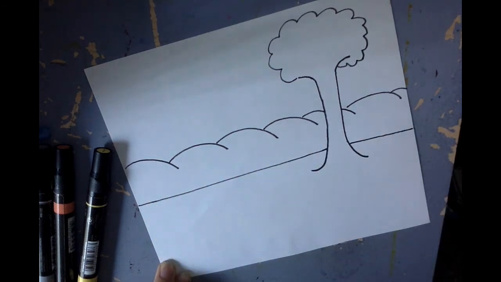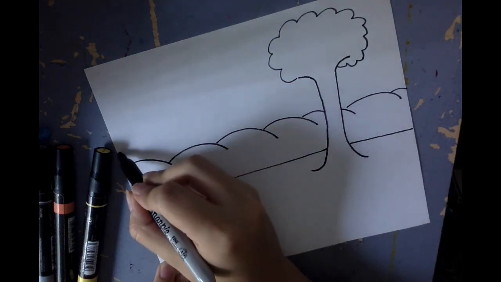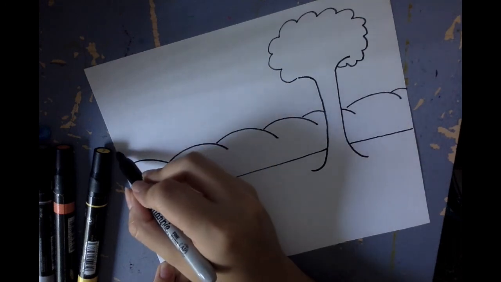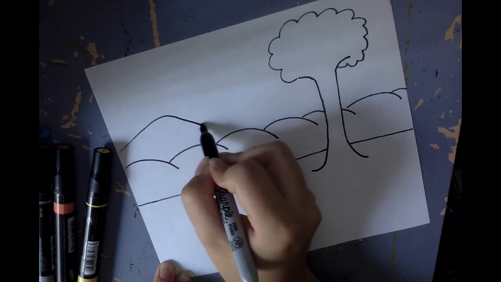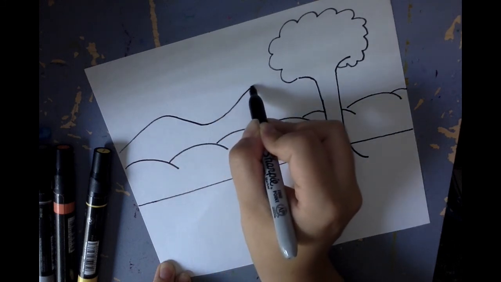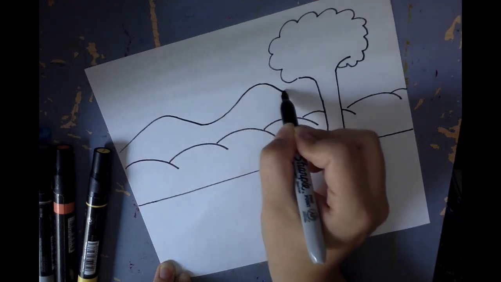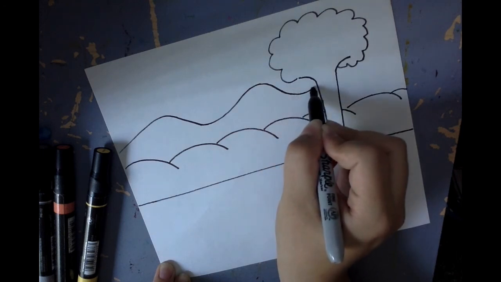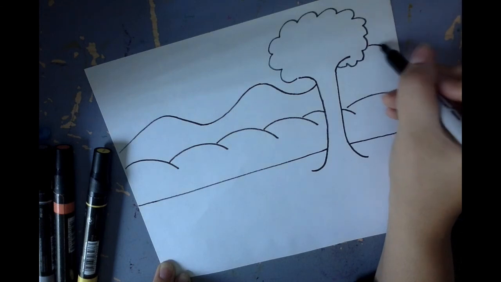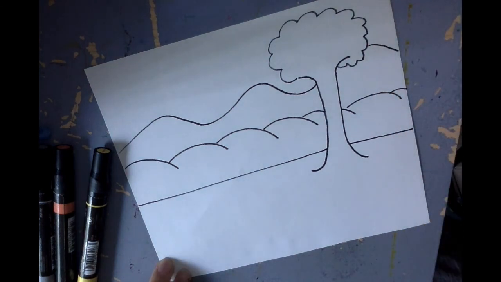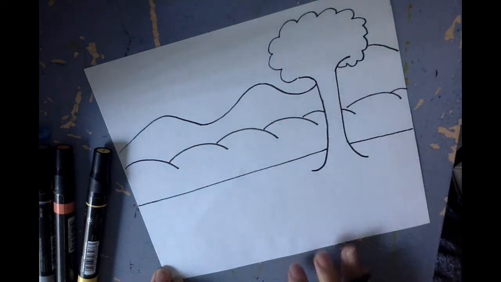Now that we finished our bumps, we're going to do a curved line, almost like a soft zigzag. So we're going to go up, curve down, and then up, then curve down, and then up. Oh, and we're going to run into the tree, so stop at the tree. And then on the other side of the tree, curve down again. All right, so we have some hills, we have some mountains.